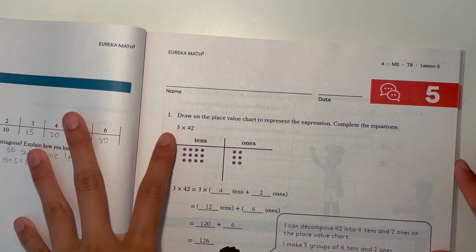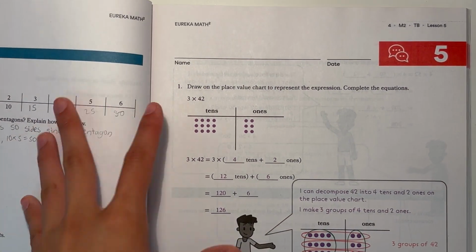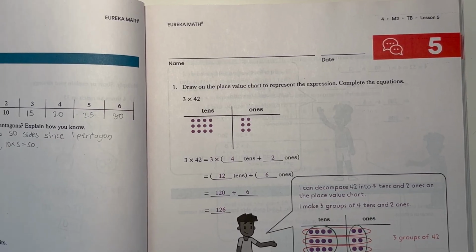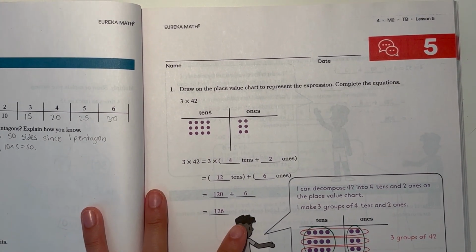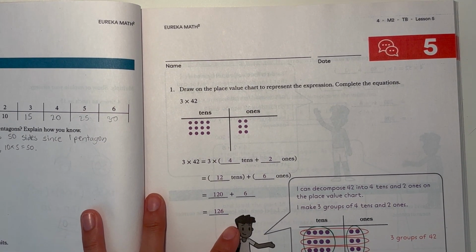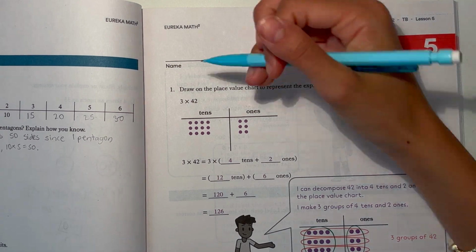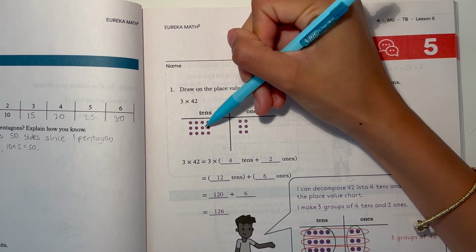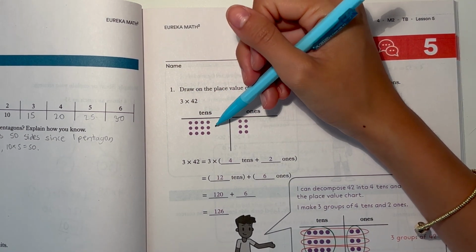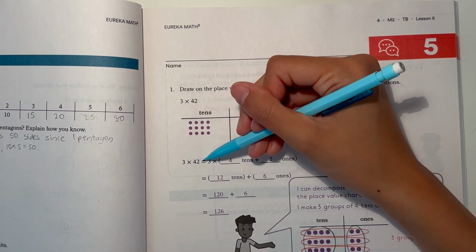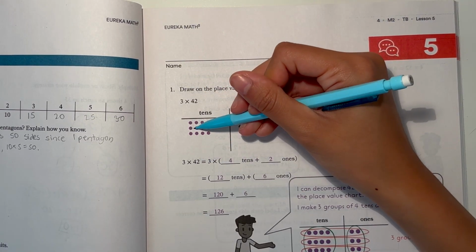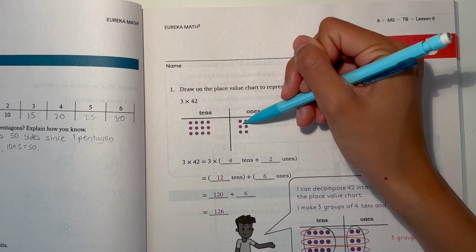Okay, now we have lesson 5, the explanation part. Okay, number 1, draw on the place value chart to represent the expression. Complete the equations. All right, we have 3 times 42. So it's 42, 42, 42. 42 3 times. So 3 times 42 is equal to 3 times 4 tens plus 2 ones.